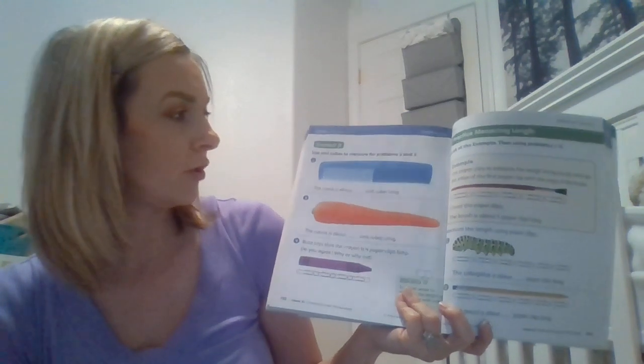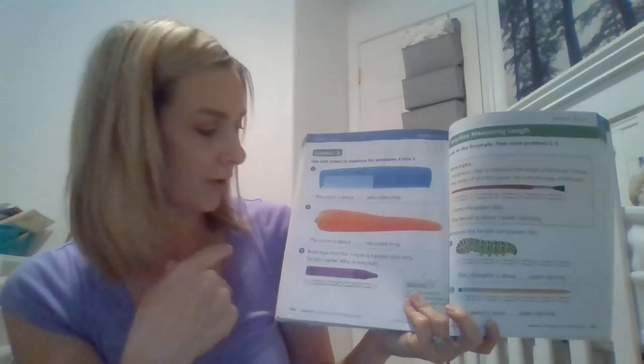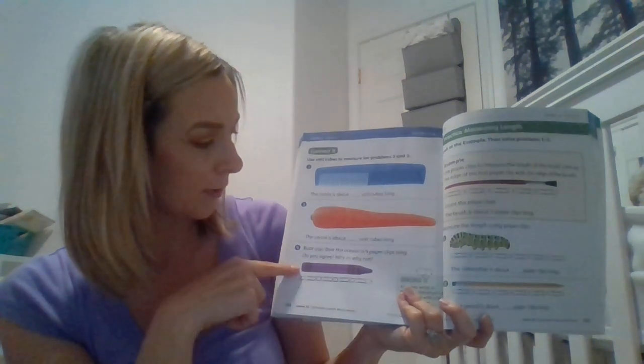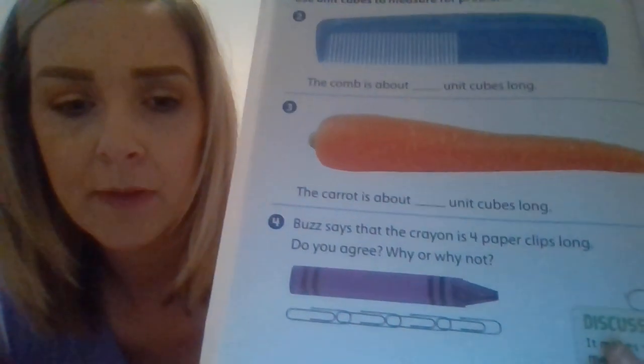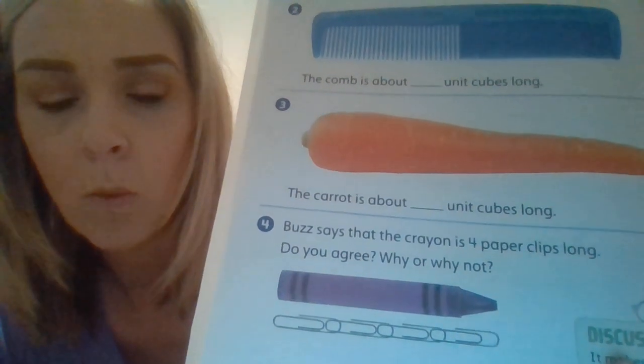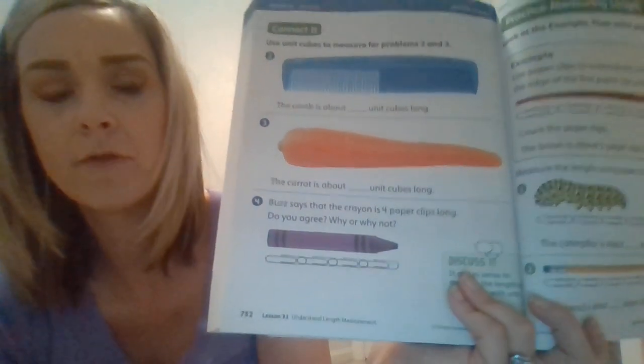On the back, they gave you objects, and they want you to use cubes to measure both of these, but you can just use whatever you used on the previous page. Then this says Buzz says that the crayon is 4 paper clips long. Do you agree? Why or why not? Again, look at the placement of the paper clips, and they should be able to tell you why or why not. So they don't have to write it, but they should be able to tell you.